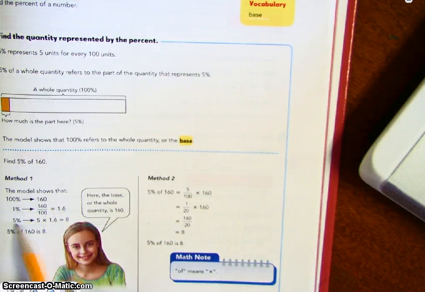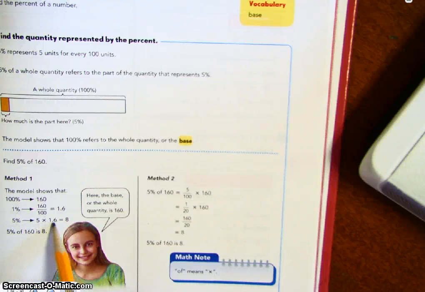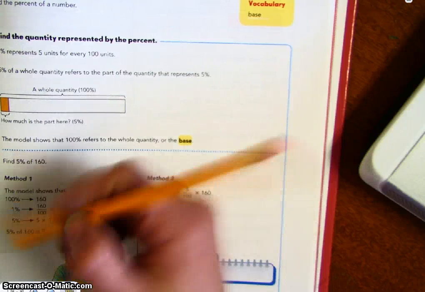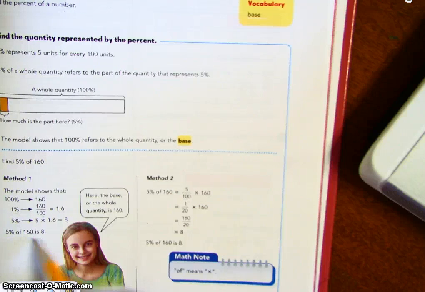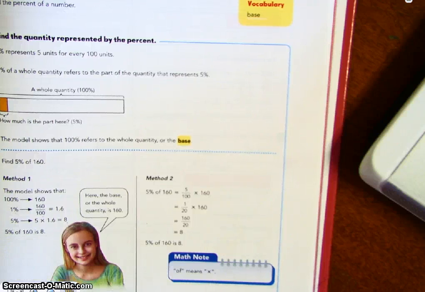So if I want to find 5%, I take 5 and I times it by 1.6. 5 times 1.6 equals 8. So 5% of 160 would equal 8. My base is 160, and 5% of that would equal 8.